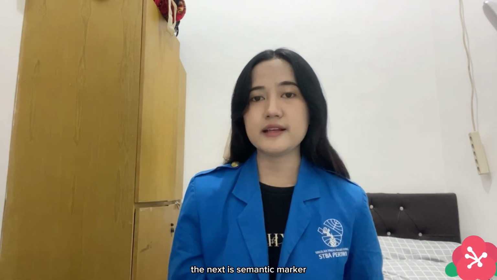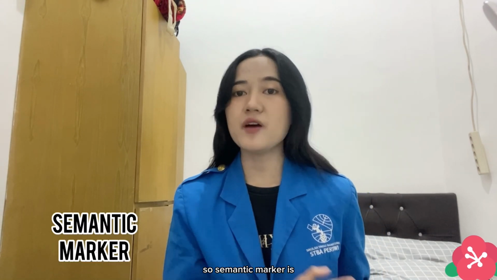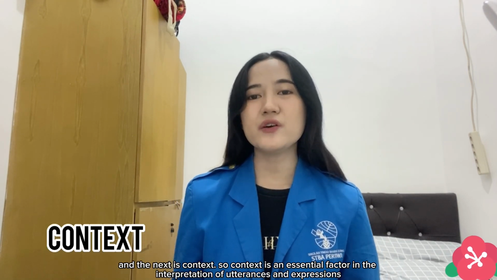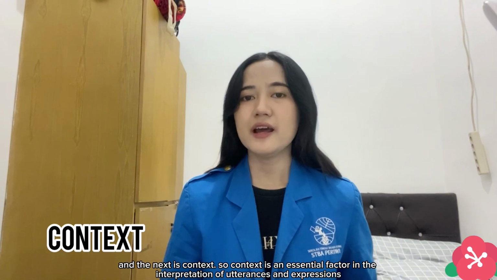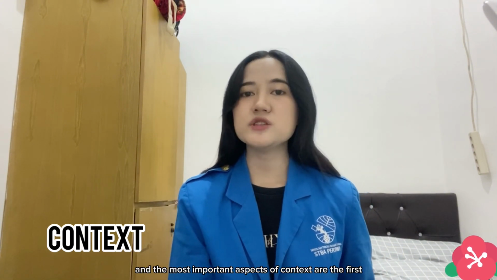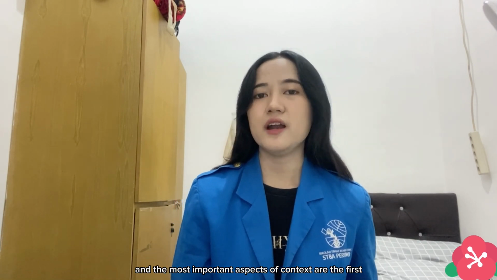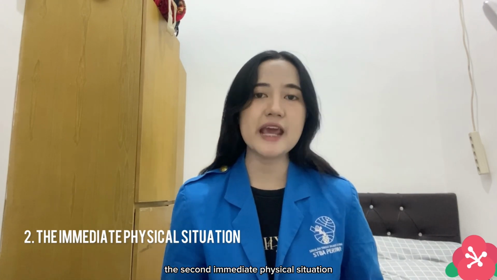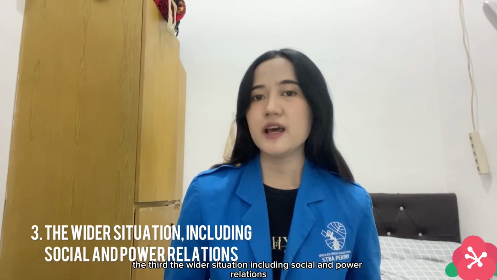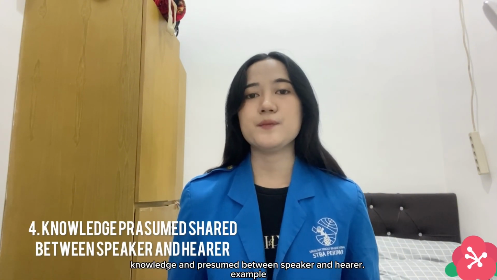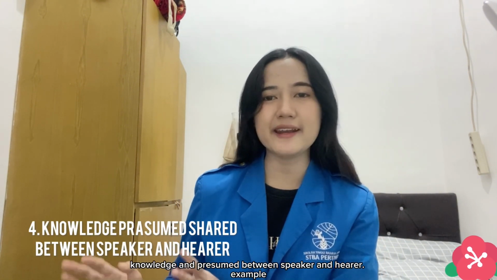And the next is semantic marker. So a semantic marker is any semantic feature seen as systematic in a given language. And the next is context. So context is an essential factor in the interpretation of utterances and expressions. And the most important aspects of context are, the first, preceding and following utterances or context. The second, the immediate physical situation. The third, the wider situation including social and power relations. And the fourth, knowledge presumed to be shared between speaker and hearer.